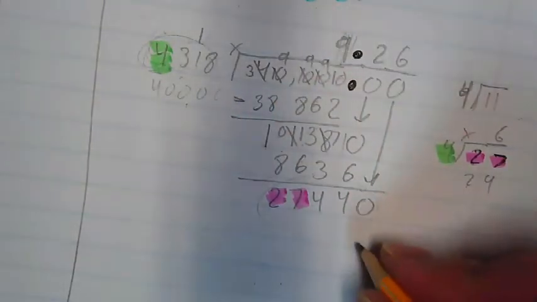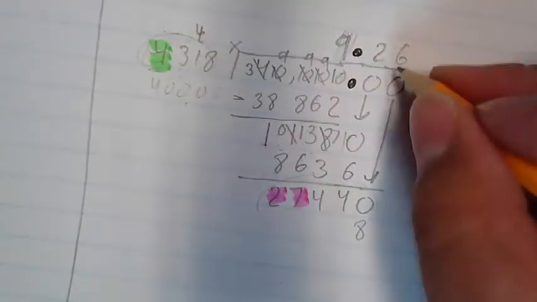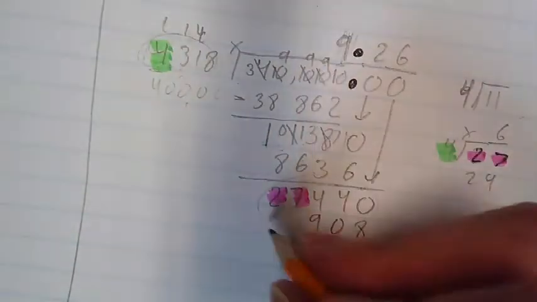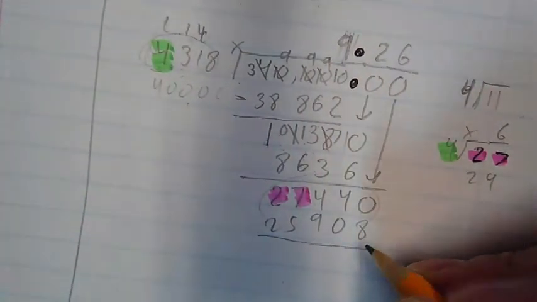6 times 8 is 48. 6 times 1 is 6, plus 4 is 10. 6 times 3 is 18, plus 1 is 19. Carry the 1. 6 times 4 is 24, plus 1 is 25. Alright.